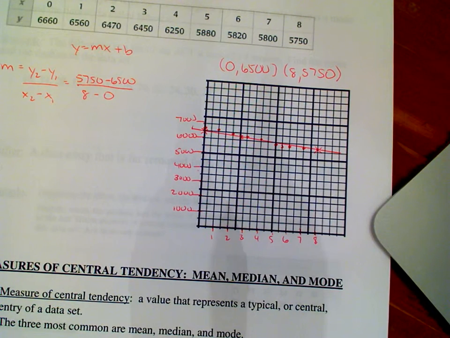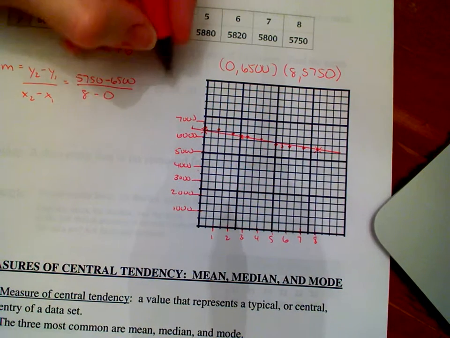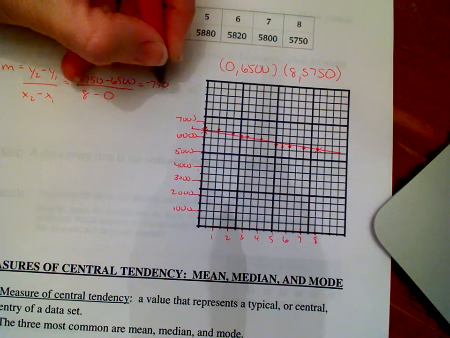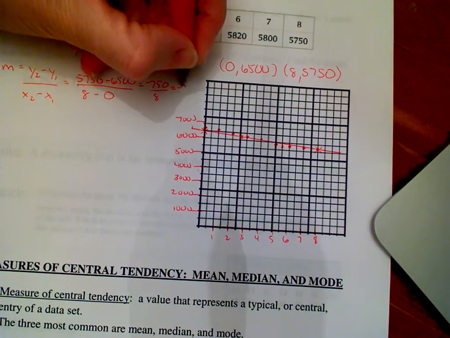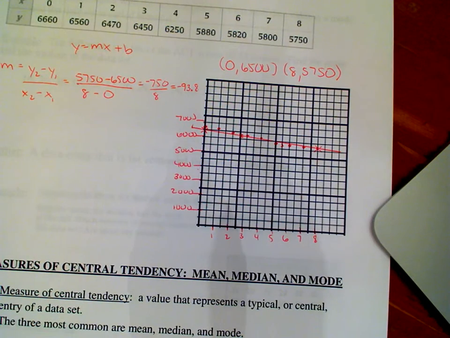And when I do that on the calculator, I get negative 750 over 8, which gives me a slope of negative 93.8 approximately. And again, your numbers are probably not going to be this. You will probably have other numbers, and that's okay.